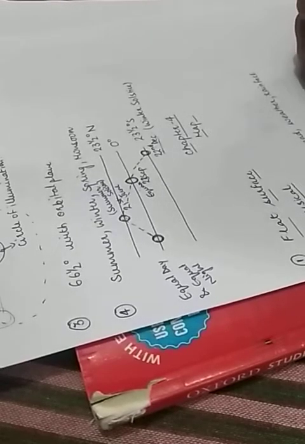There are 3 main components of map: distance, direction, and symbols. First is the distance. How will we know the exact distance between 2 places? It is about the scale on the map.